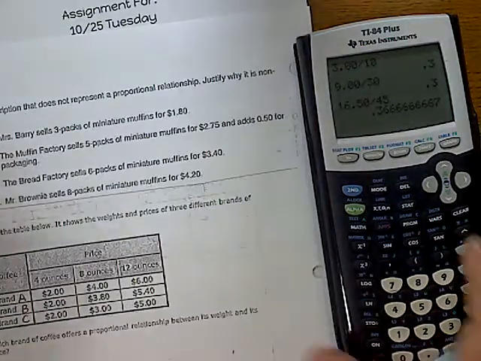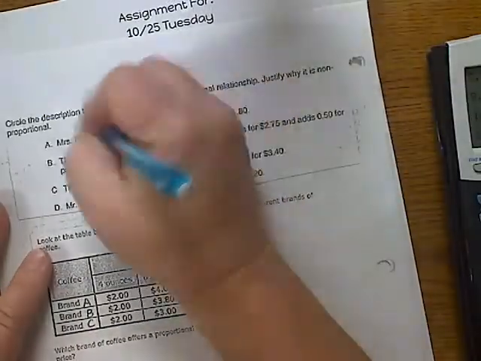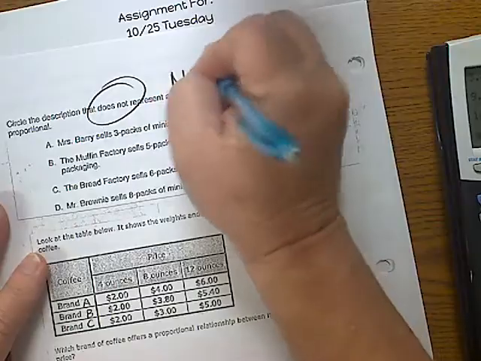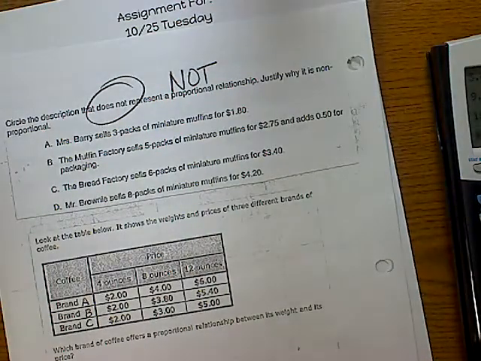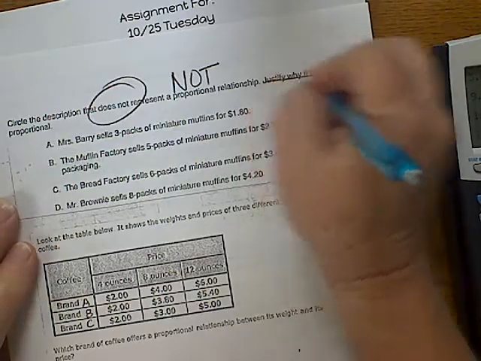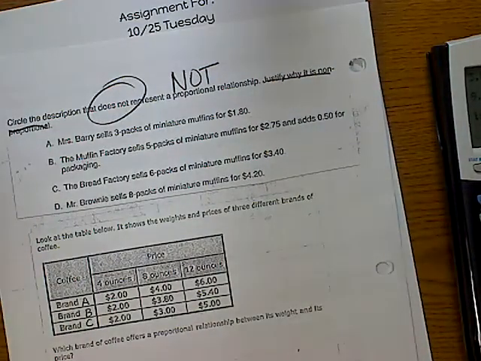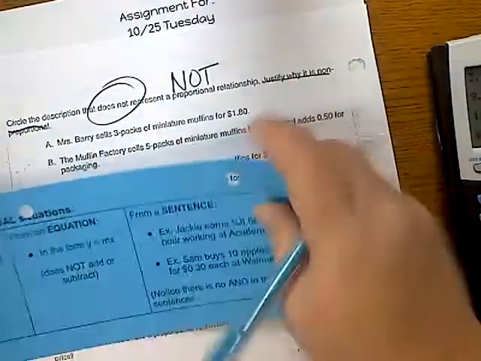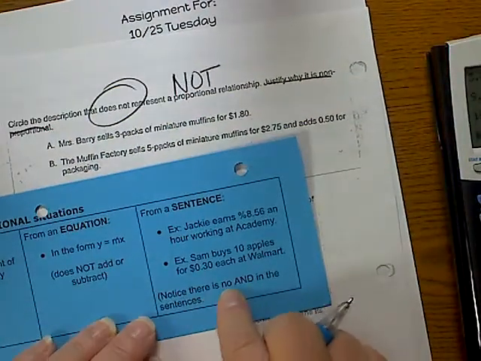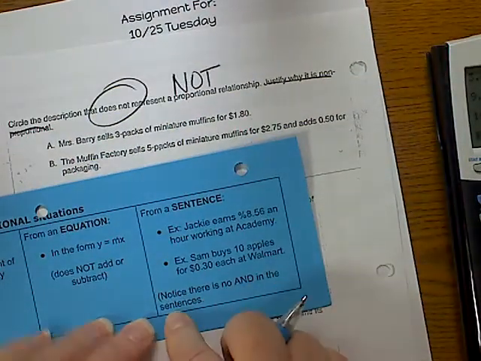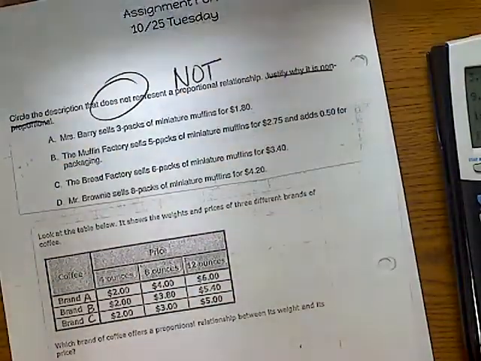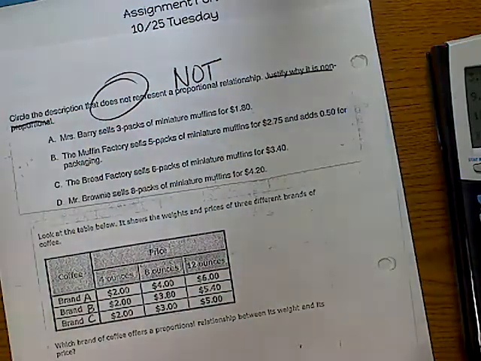Says circle the description that does not, here we go, these knots are going to kill some of you, represent a proportional relationship. Justify why it's not proportional. You know, justifying is just do it for me, okay? Let's see. So for a sentence, notice there is no and in the sentence. So no and, no less, no subtract. It's just going to be this per month or whatever.